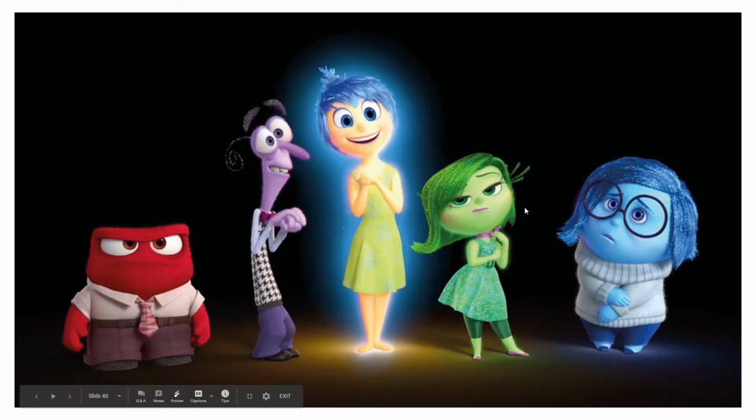We have Disgust, who has these drooping kind of shapes to her. She has this sickly green color, so we have that association of disgust with something that's sickly, but we also have her posture and her proportions make her look like she's kind of disinterested or standoffish or judgmental, right? Which really plays into her character.